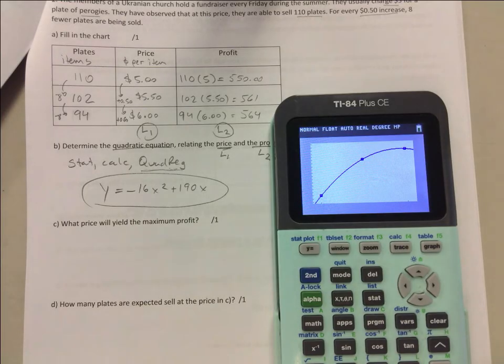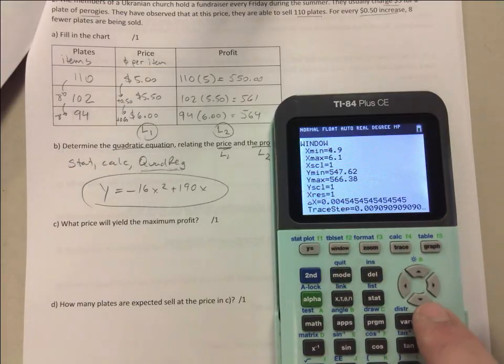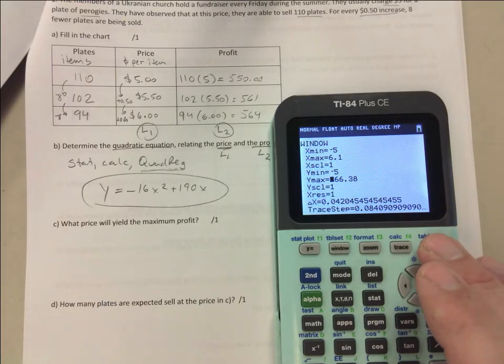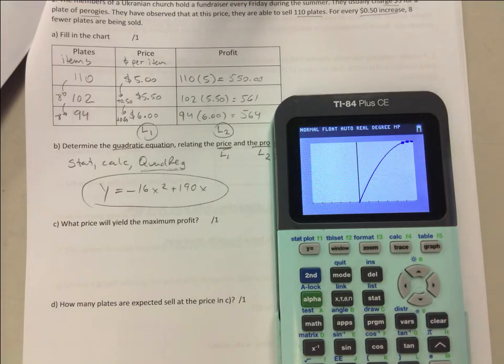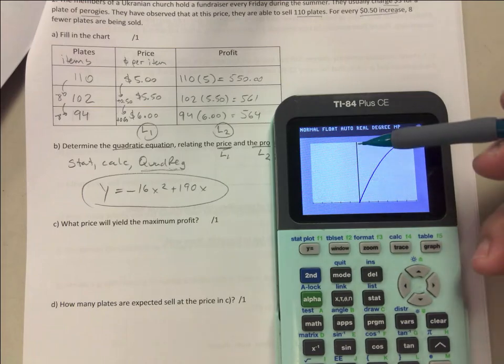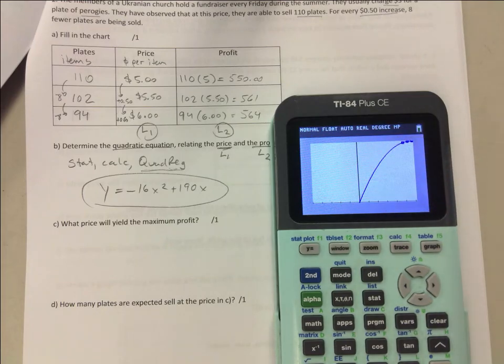This is Friday, okay? Mikhail, make sure you pay attention to this. The first thing I want you to do, I want you to go window, x min, -5, y min, -5. Just do it. Something negative in there. Try it again. Okay, so now you see the y-axis and the x-axis.